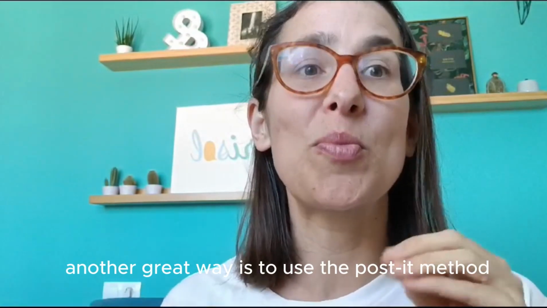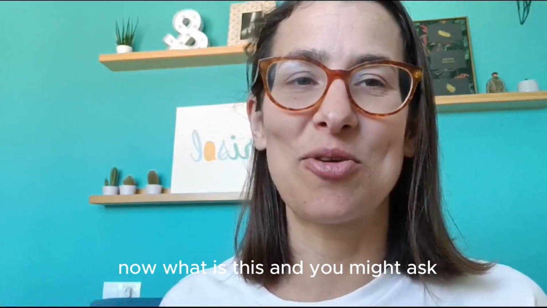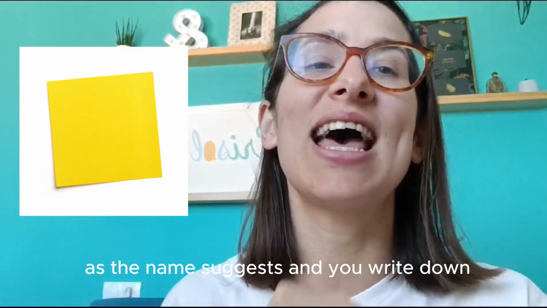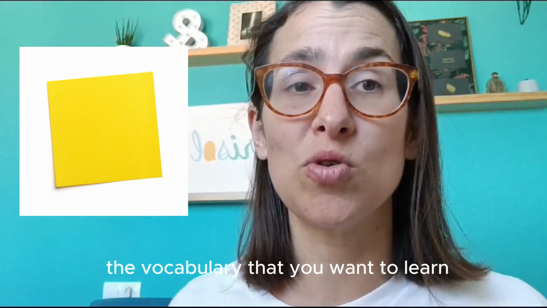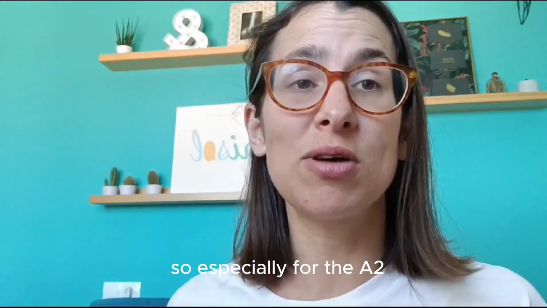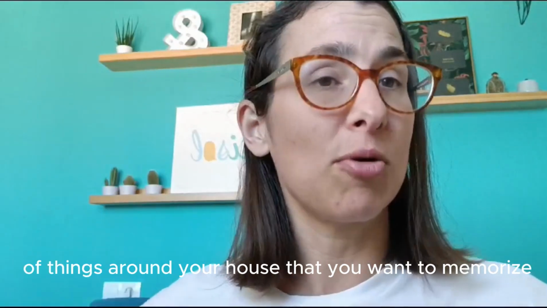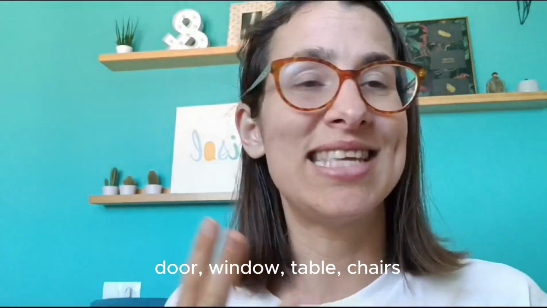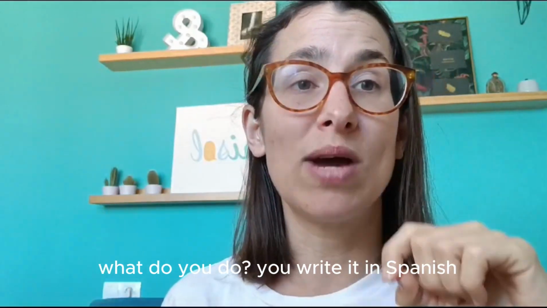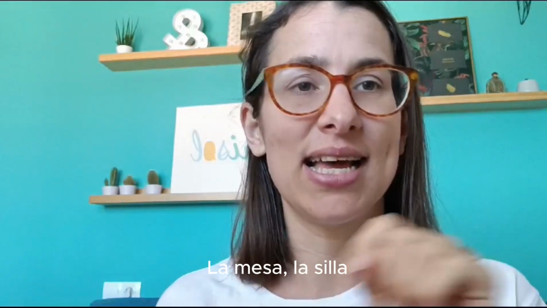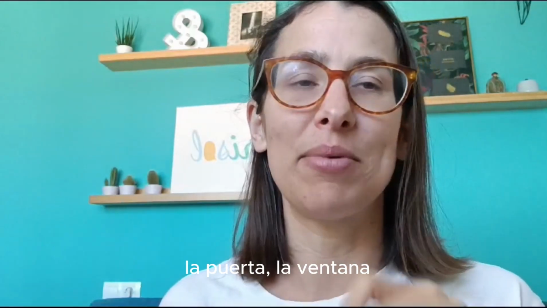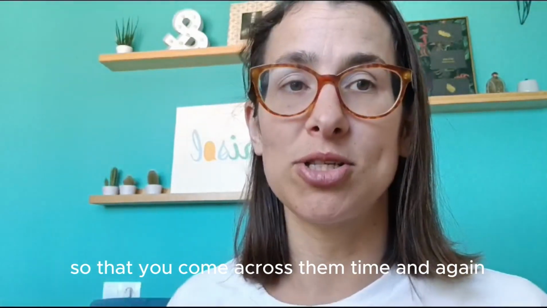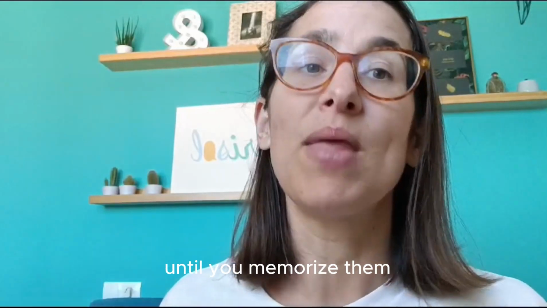Another great way is to use the post-it method. Now, what is this, you might ask? Well, it's very simple. You just take some post-its, as the name suggests, and you write down the vocabulary that you want to learn. So especially for the A2, you're going to have a lot of vocabulary of things around your house that you want to memorize. So you might want to memorize door, window, table, chair. So you write it in Spanish: la mesa, la silla, la puerta, la ventana, and just place the post-its all over your house so that you come across them time and again until you memorize them.